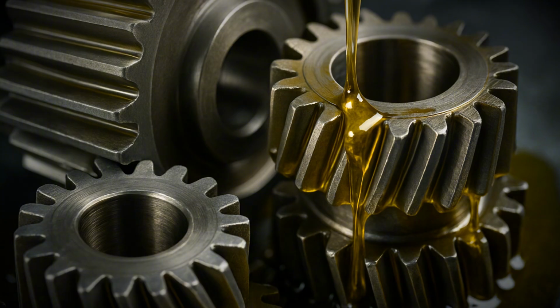Torque is the rotational equivalent of linear force and represents the tendency of a force to cause an object to rotate about an axis. It is calculated as the product of the applied force and the perpendicular distance from the axis of rotation to the point of force application.